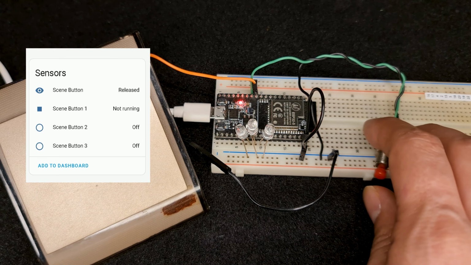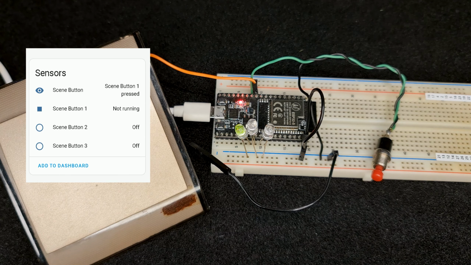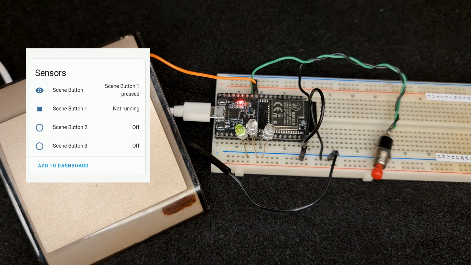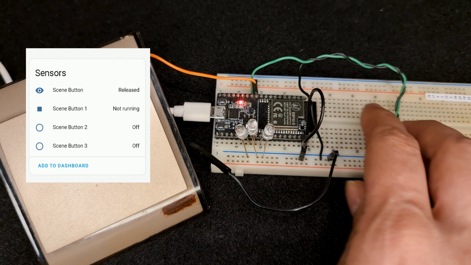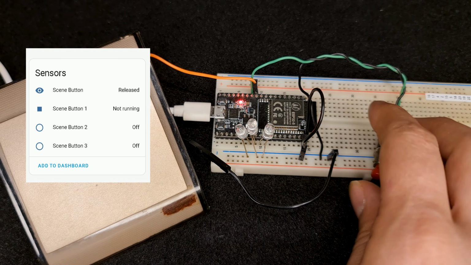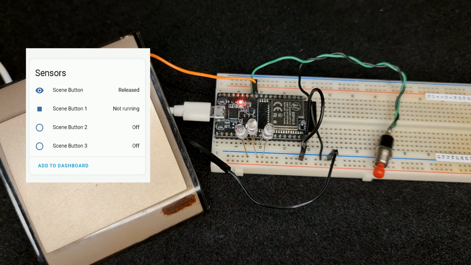By pressing scene button number 1, the LED turns on for 2 seconds. Also, as you see, it shows scene button 1 pressed. While the button is pressed, scene button 1 state is running, and when it's released, its state changes to not running.